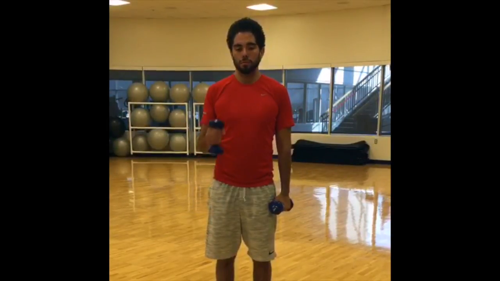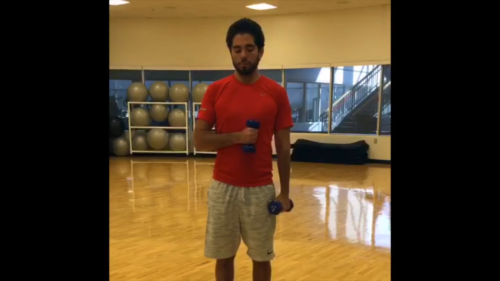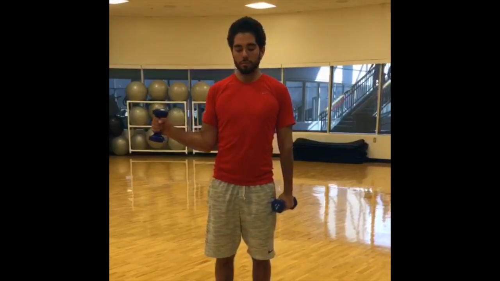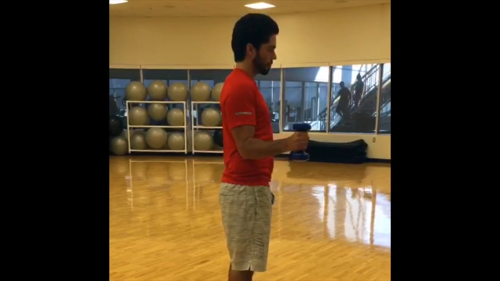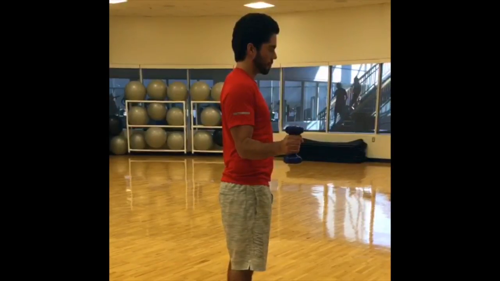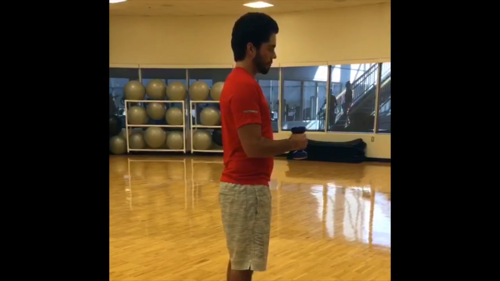Transverse plane movements include internal and external rotation, horizontal adduction and abduction, and supination and pronation. These movements occur in a vertical axis. The example seen here is an internal and external shoulder rotation.